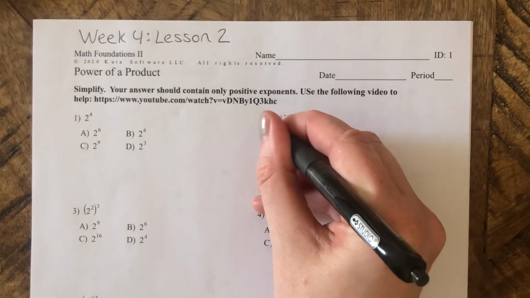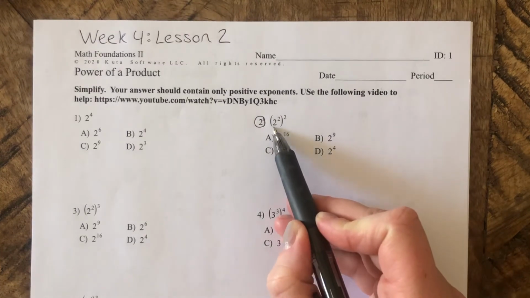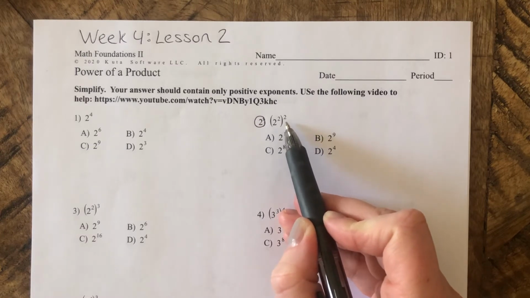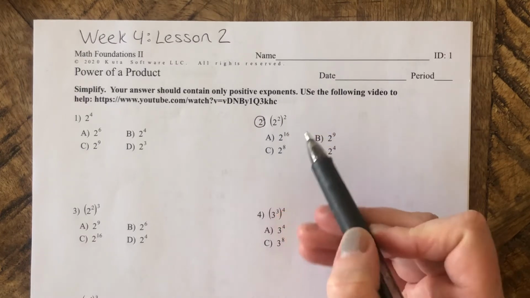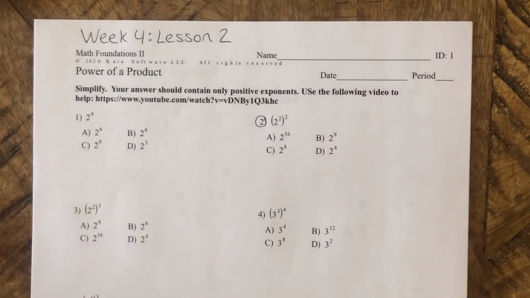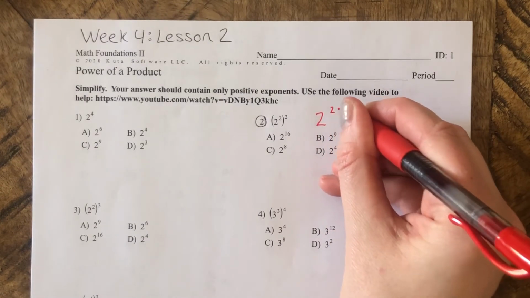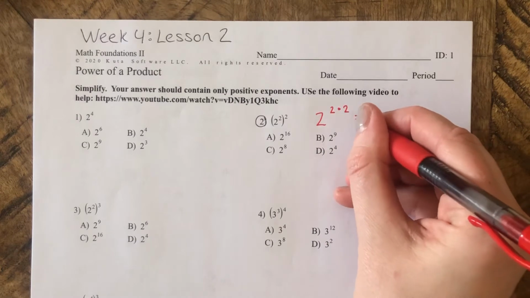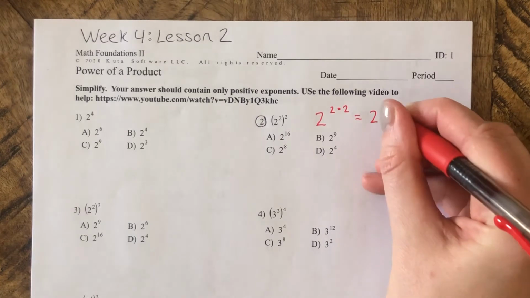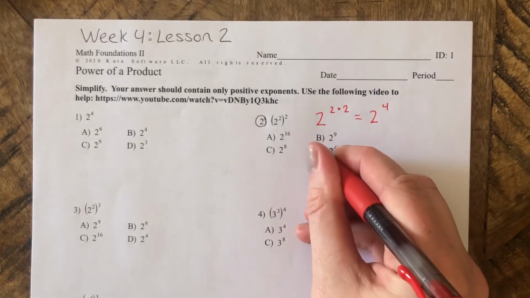So when we look at number 2, as an example, this says 2 squared raised to the second power. So the fastest way to solve this would be to write it as 2 raised to the 2 times 2. Well, then we know that 2 times 2 is 4. So this is really 2 to the 4th power. And our answer is D.